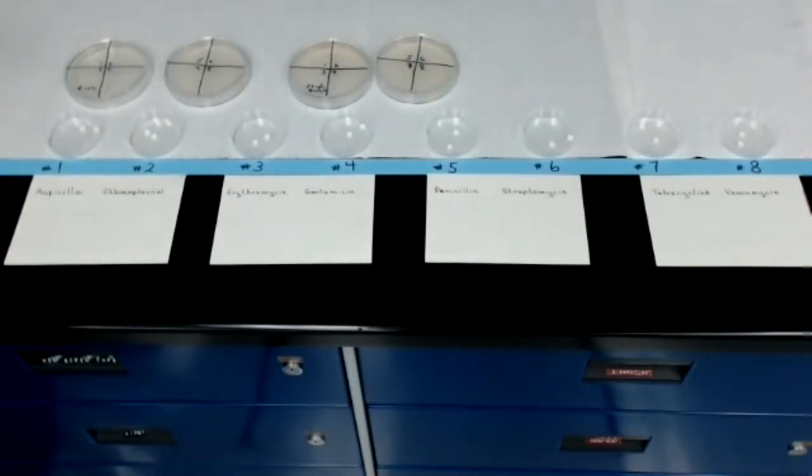On camera, you'll see that there are 8 small dishes, each of these dishes having 2 small absorbent paper discs. The antibiotics that are in these dishes are numbered 1 through 8, and they match the order as found in Lab Module 16.